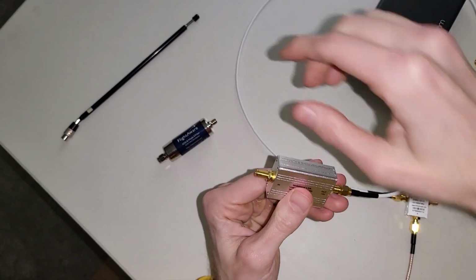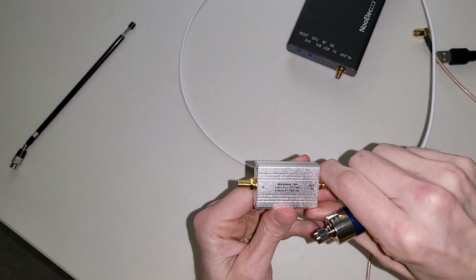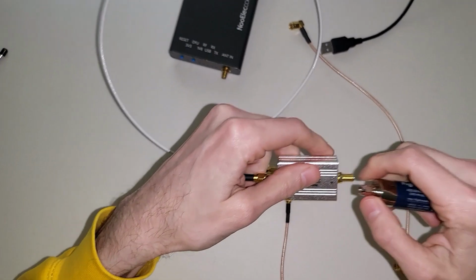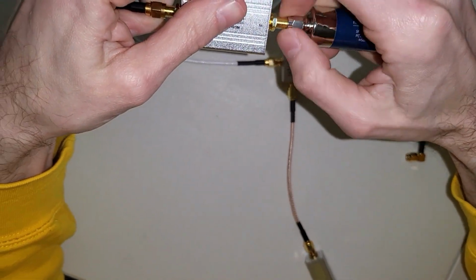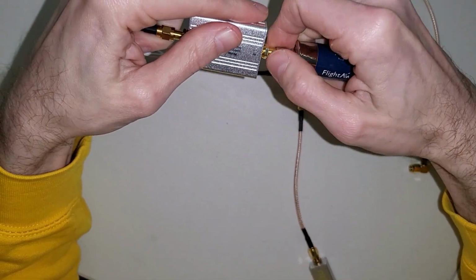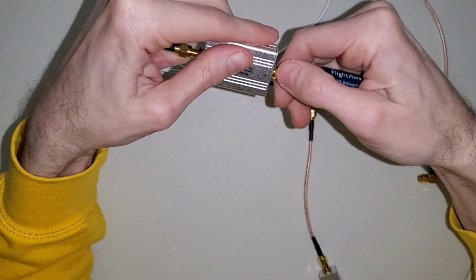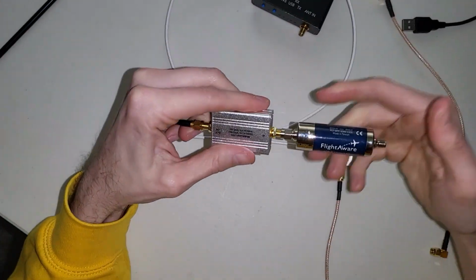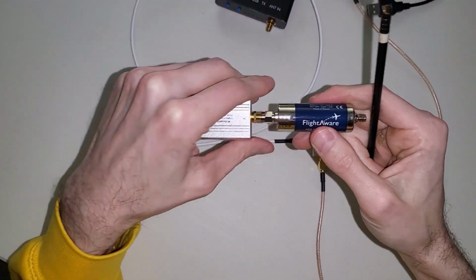Next, connect the filter to the other port on the LNA. And then hook the antenna to the filter.